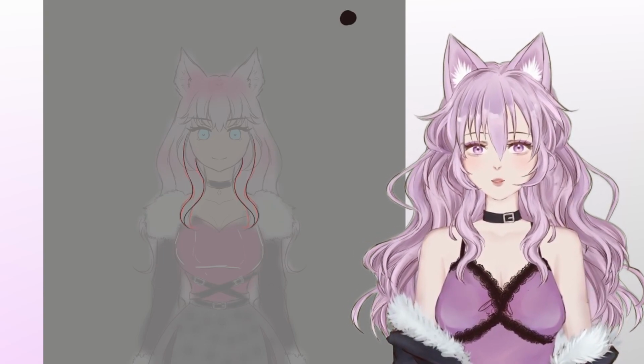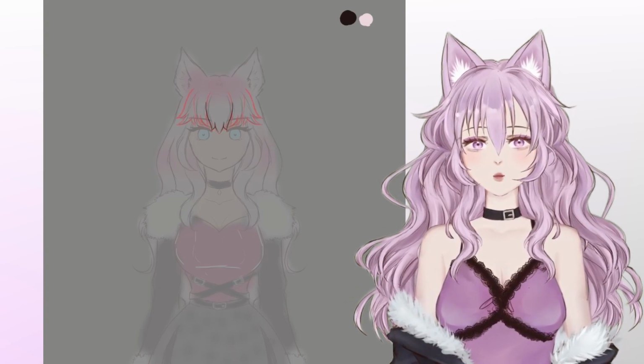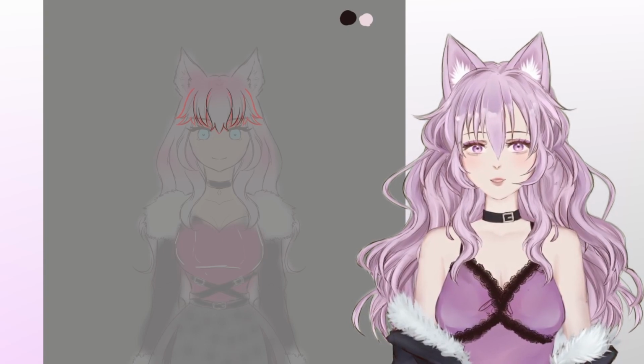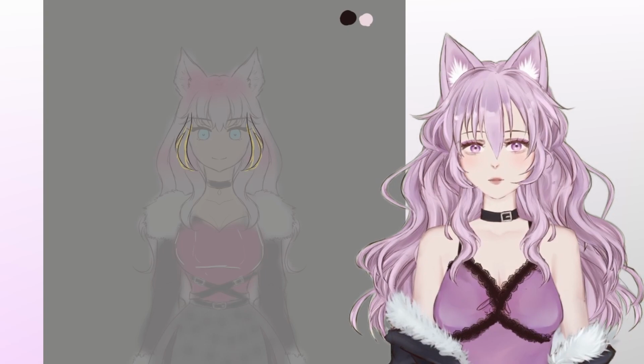After I've color blocked each part of the model, I start going in with the actual line art. I finish the line art of each piece and also lay down the flat colors just so I can have a clearer understanding of how the parts are looking once I lay them all together.